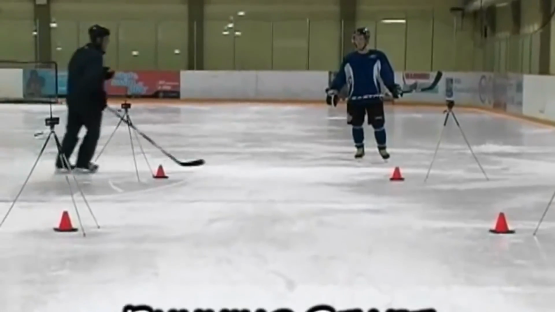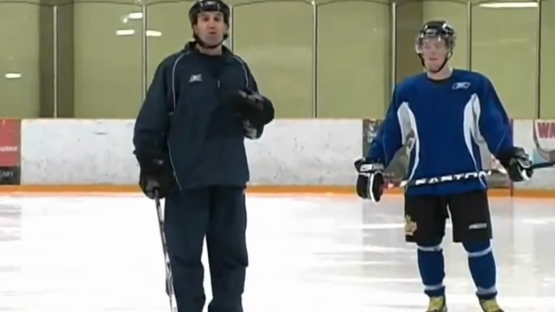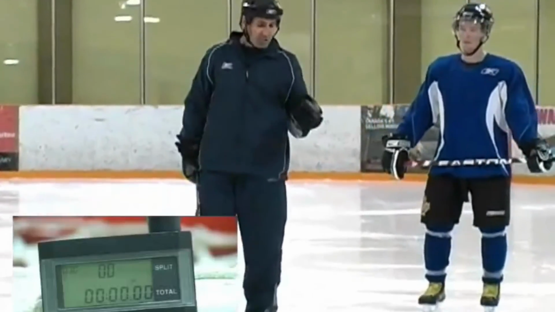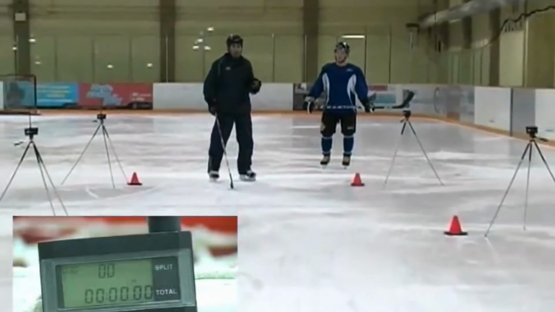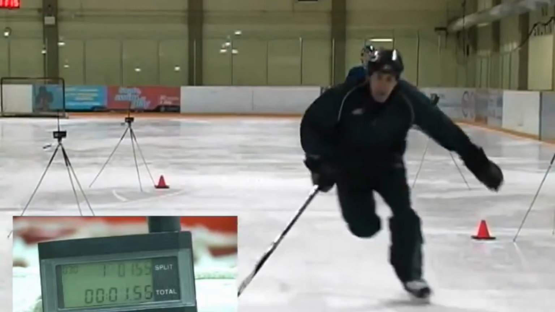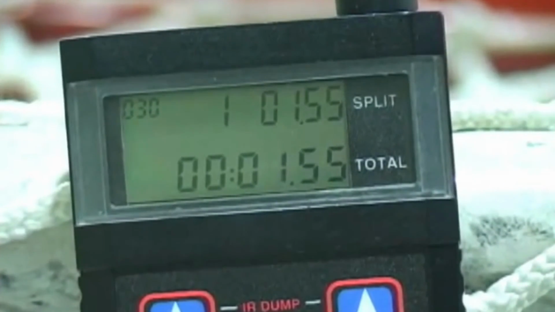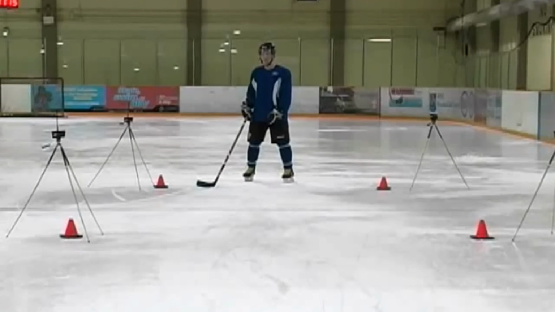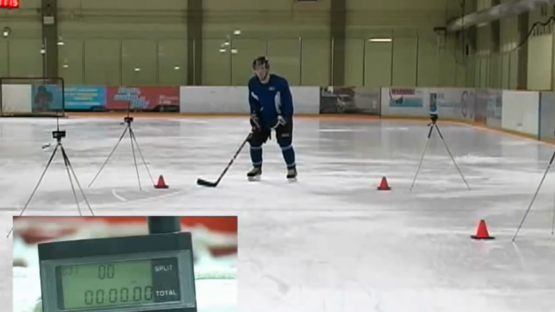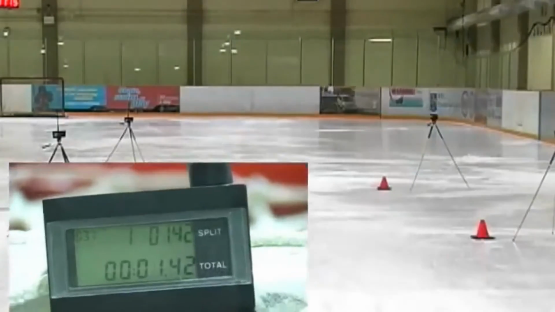Now the next one is going to be a running start. So you'll see this a lot in some instructional programs. They'll sometimes put sticks there and you've got to run over the sticks. So let's see what time we can get when we're running this time, Nolan, okay? So you're on your toes and you're running as fast as you can. And we'll see what time I got on that. 1.55. And let's see what Nolan can do when he's running. That was a nice little run, Nolan. That was good.